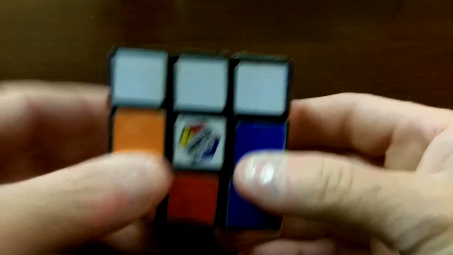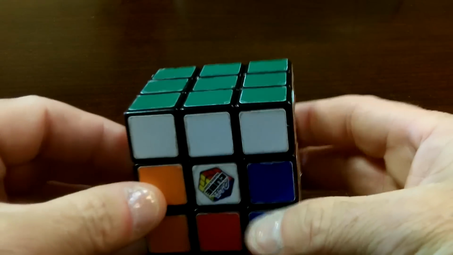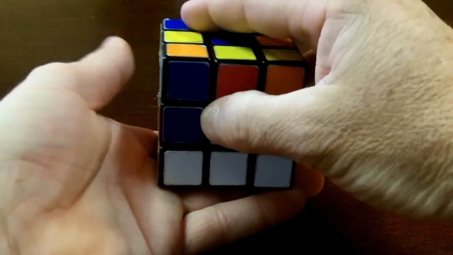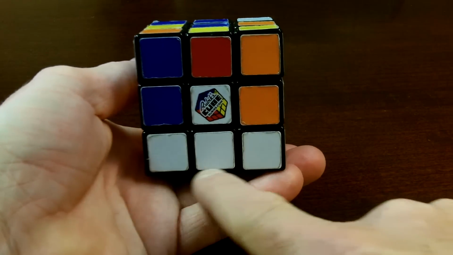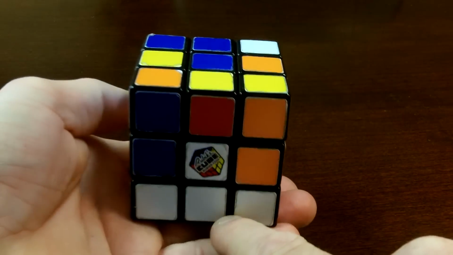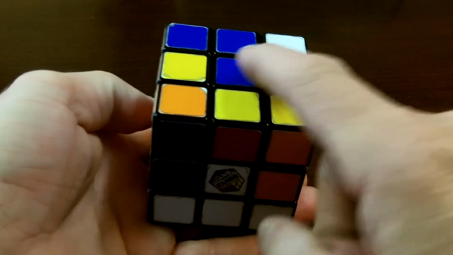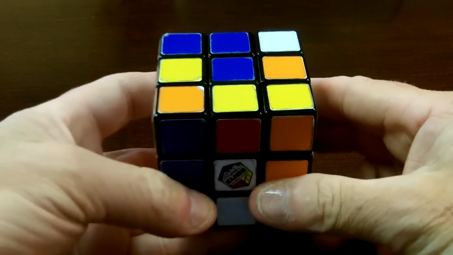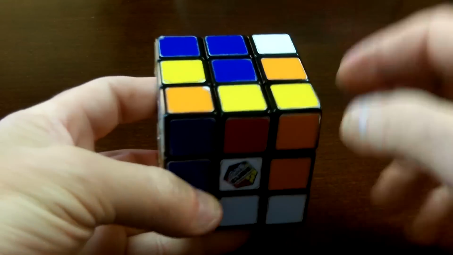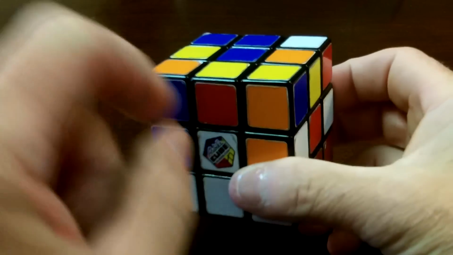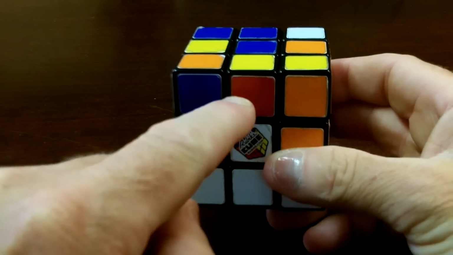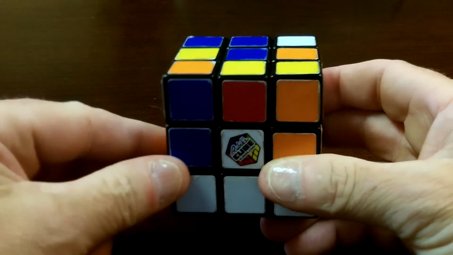What you have to do in order to solve for these pieces is flip the cube over until the green side is on the down side. Then you're going to look at the top layer of the cube and look for one of the four middle pieces that does not have blue in it. Okay? Here's one right here. It is the yellow and the red piece.